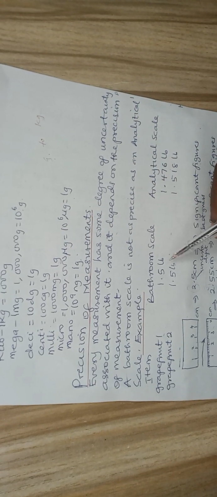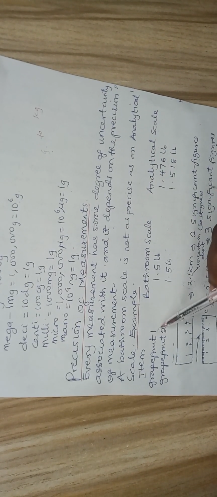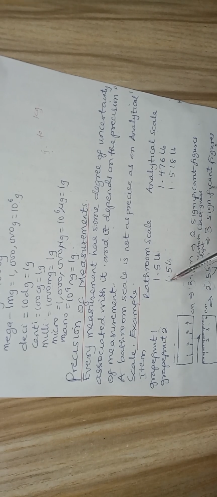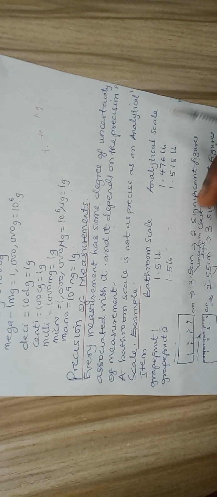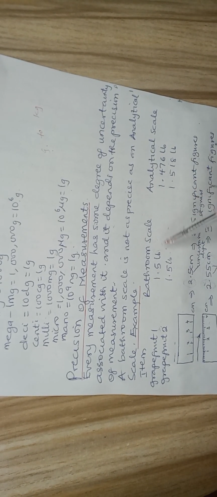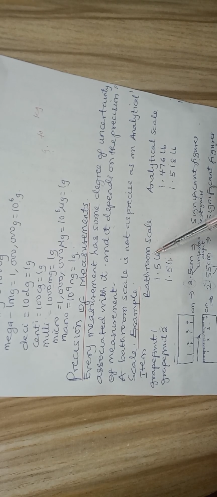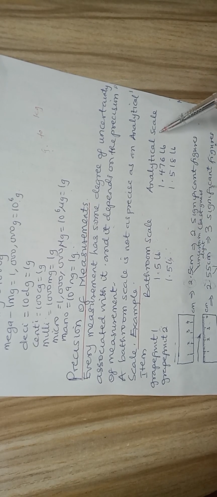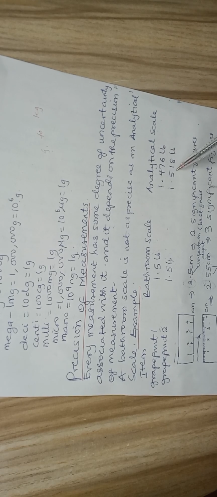So let's look at this example. Two grapefruits which are almost the same size were measured using the bedroom scale, and it gave the same mass for the two, 1.5 and 1.5. While the analytical scale, when it measured the two grapefruits, one measured 1.476 while the other one measured 1.518.